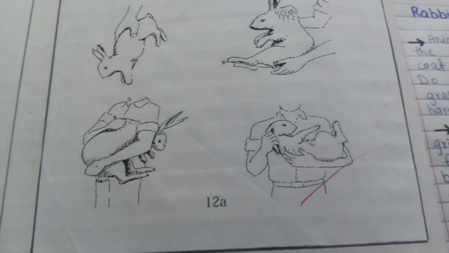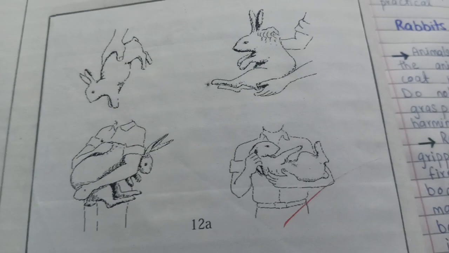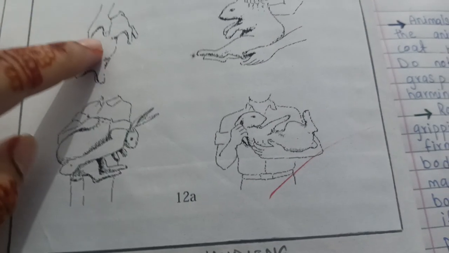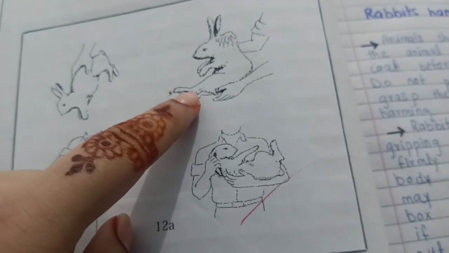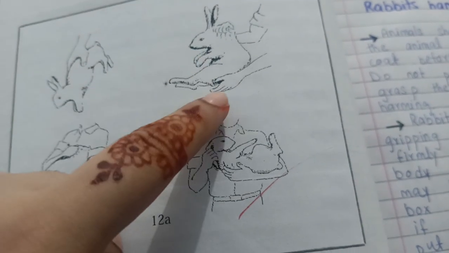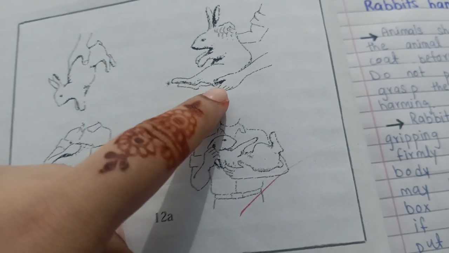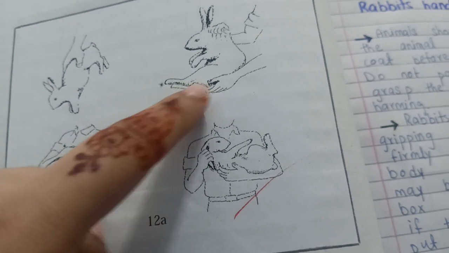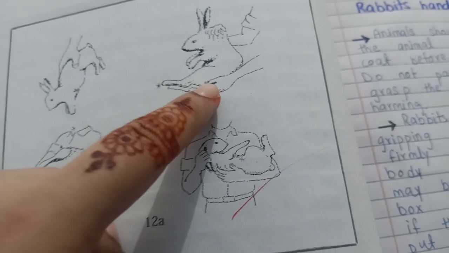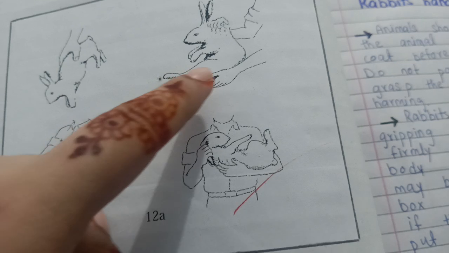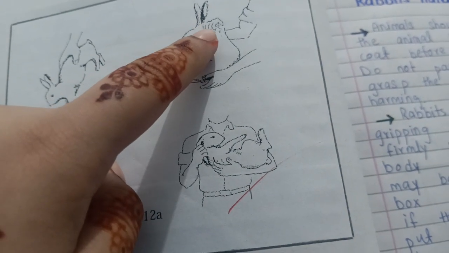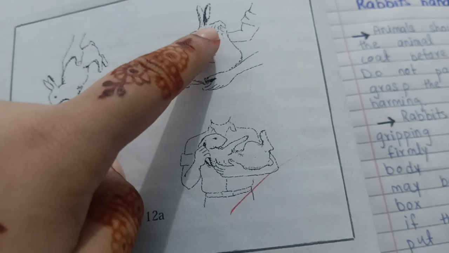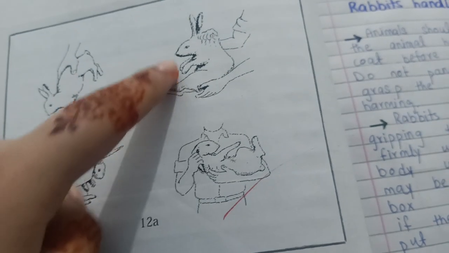So here the picture shows how to handle it. Okay, you can handle it in these ways. You can handle it from here, but this way is not so correct. This way is very good because you are supporting the hind quarter, meaning the hips, thighs and legs of the rabbit, with your hand, and you have grabbed or lifted the rabbit by the back of her neck.